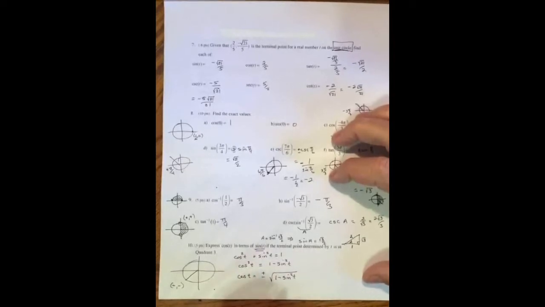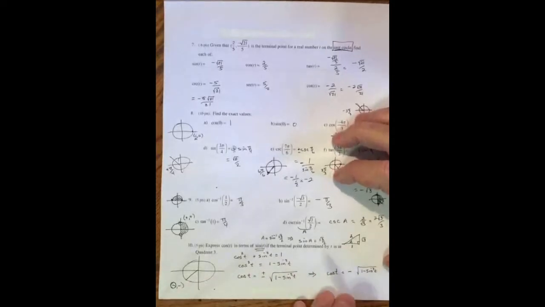So which is it, plus or minus? Well, we're in quadrant 3, and the cosines are negative. So that means my answer is cosine of t is minus the square root of 1 minus sine squared. So what gave me that minus was where I am. I'm in quadrant 3.